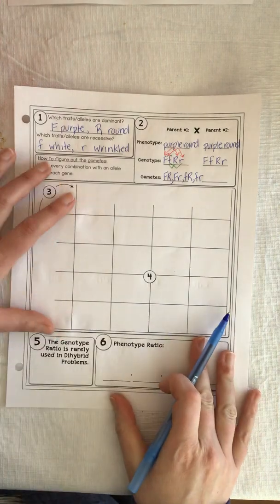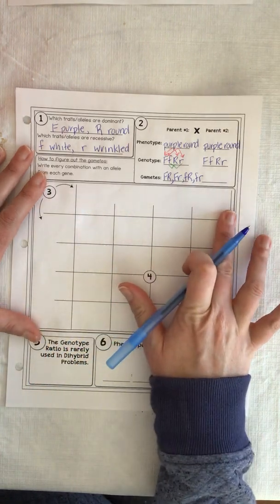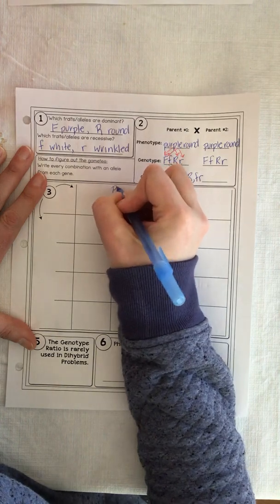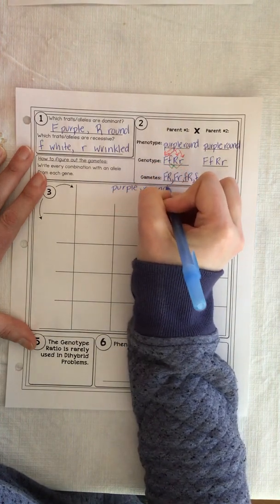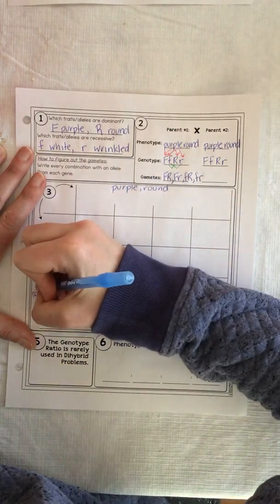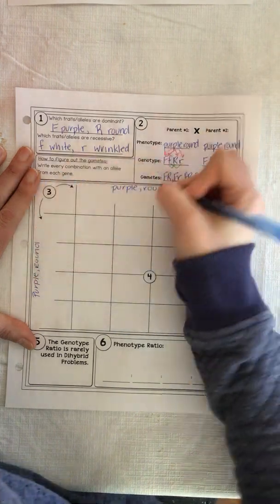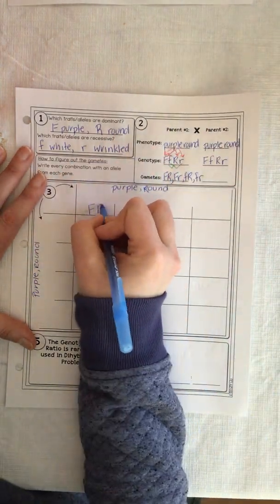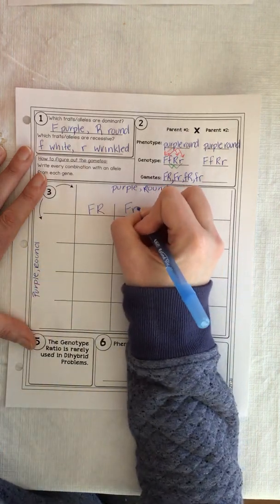Okay? So now let's take those gametes and put them across the top and across the side. So we know that we have purple round. We know that we have purple round. All right, so we have capital F, capital R, capital F, lowercase r.